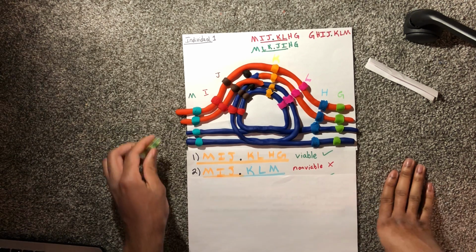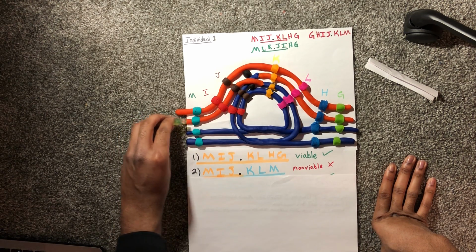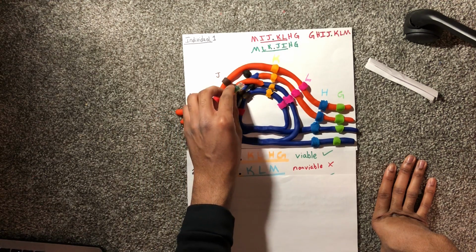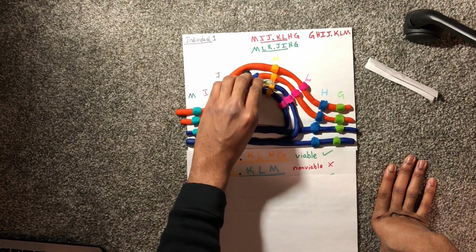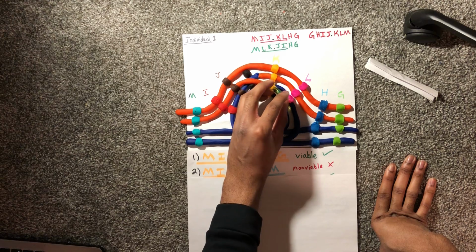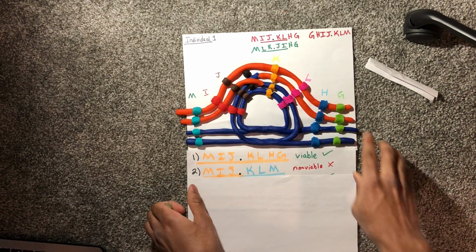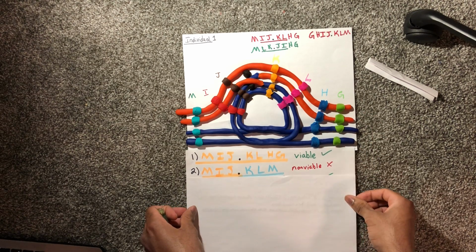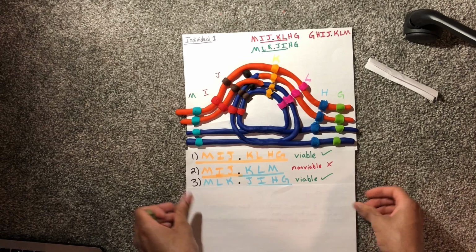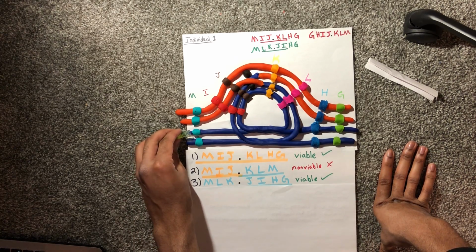With course 2, we're going to start with M again. We'll go to M to I to J, and here we have our cross at our centromere. Then we're going to K to L, and we're going to come back and hit M again. Because we hit M again, and we did not hit H and G, we cannot use that as a valuable course.